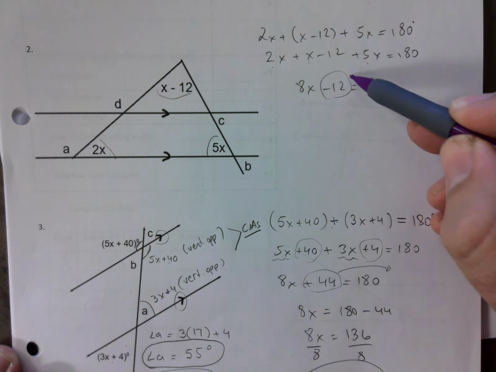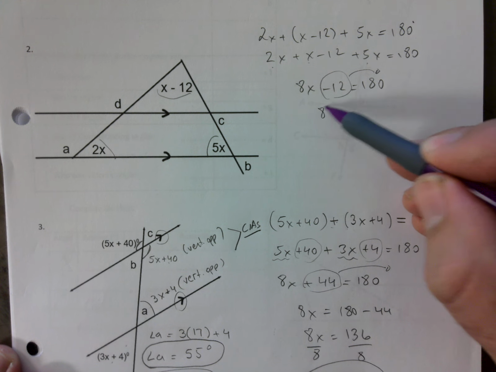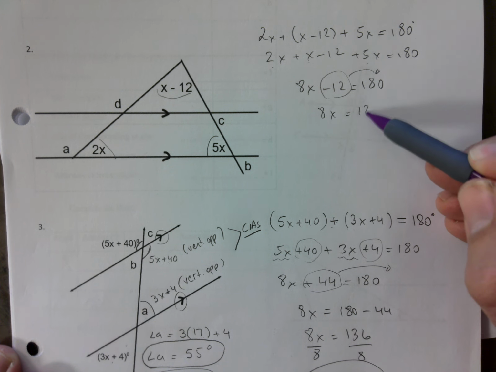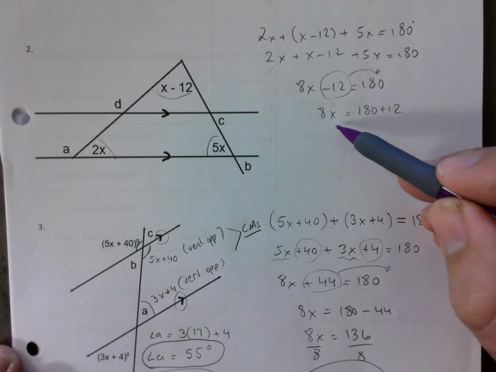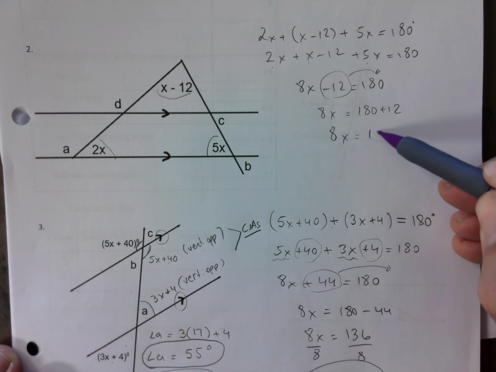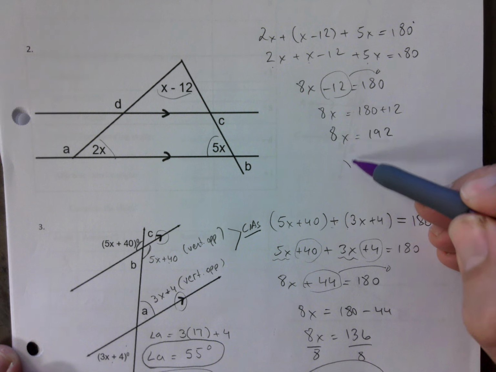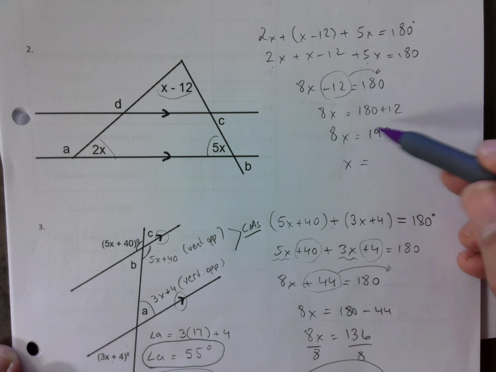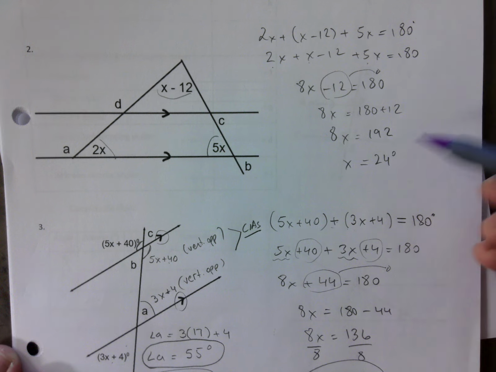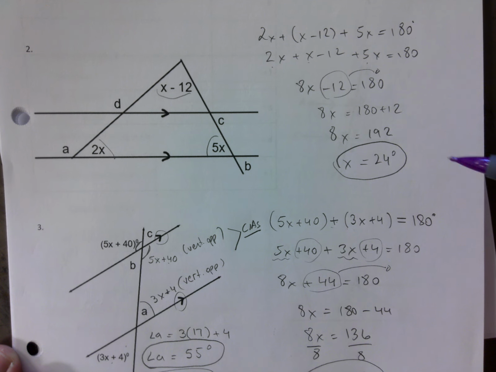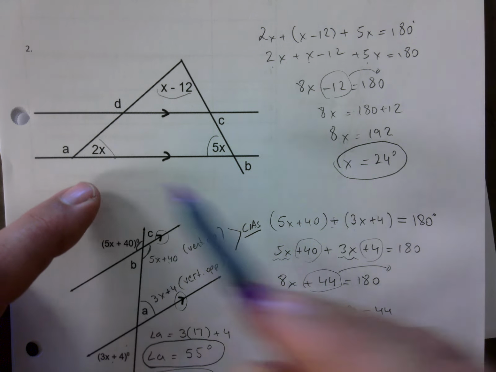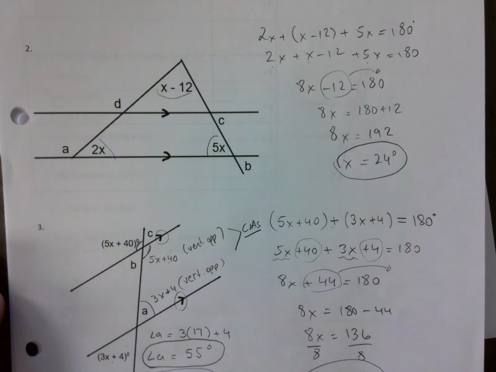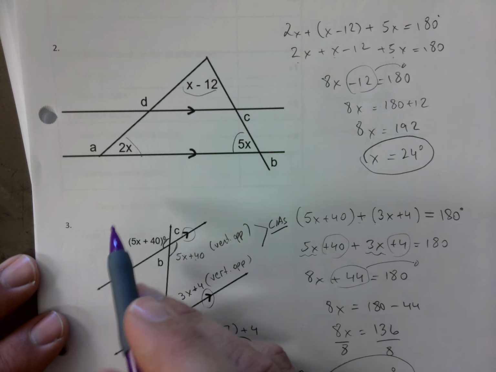I'll bring the constant over to the other side to meet the other numbers. So that's 180 plus 12. That's 8x is equal to 192. And x is equal to 24 degrees. So now we know what x is. Now you can just go back to every single angle and plug it in.